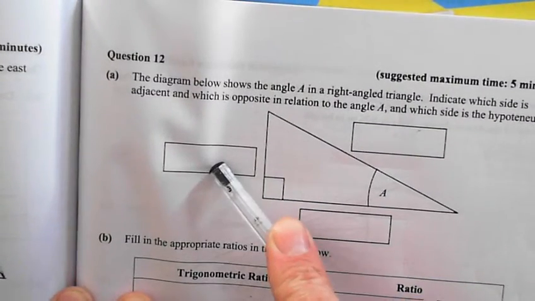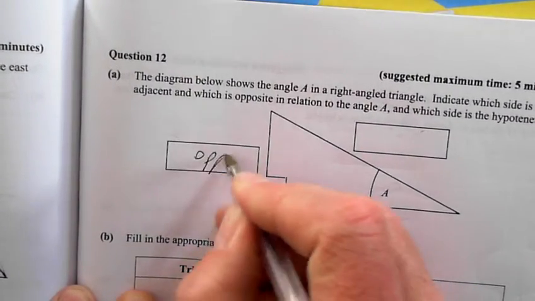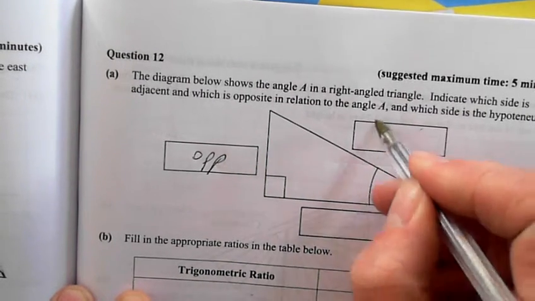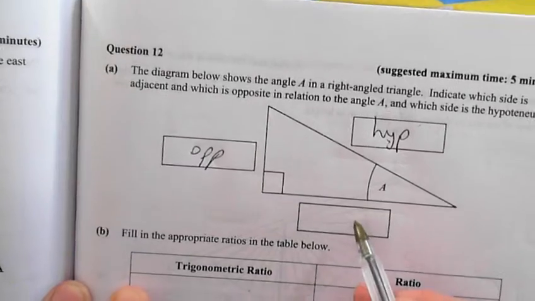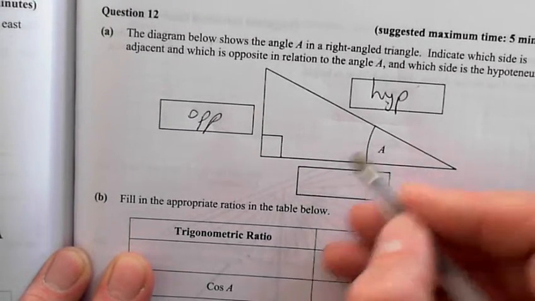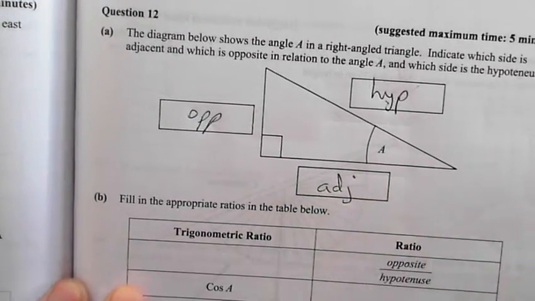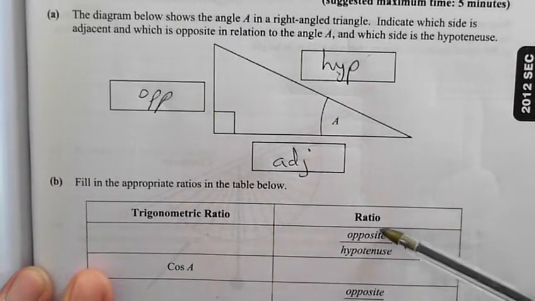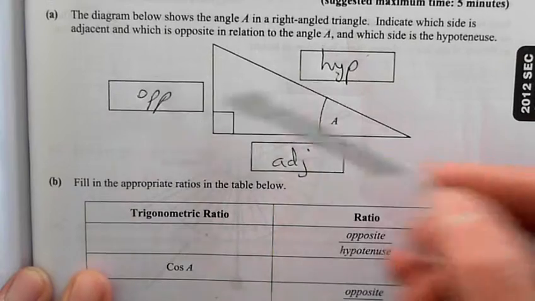What's the name of that side? What's the name of that side then? The longest side? What's the name of the remaining side? Beside. Adjacent means beside. Alright. Which one means opposite over hypotenuse? Opposite over hypotenuse.